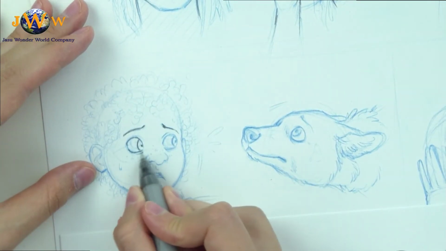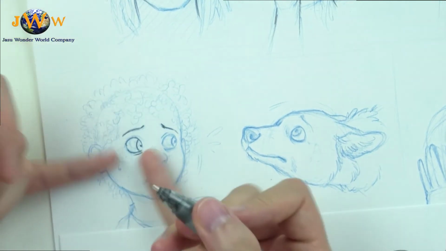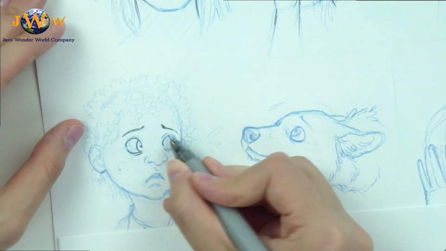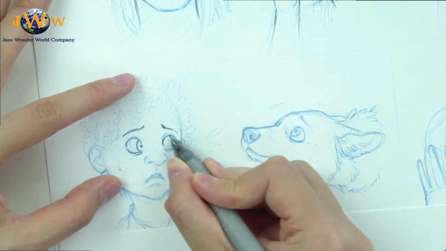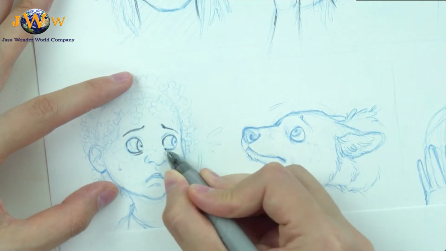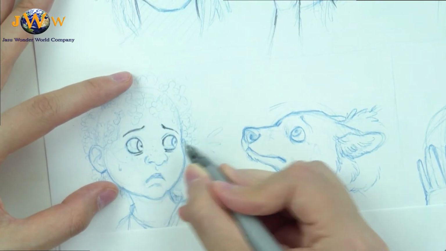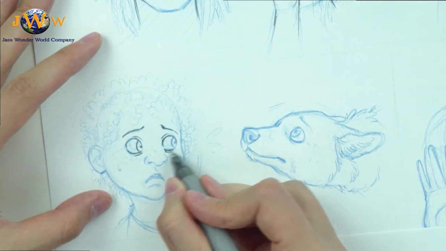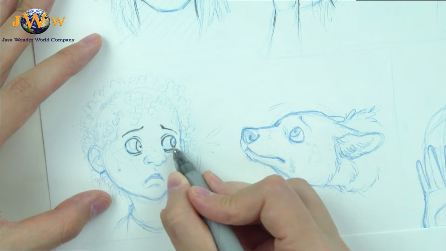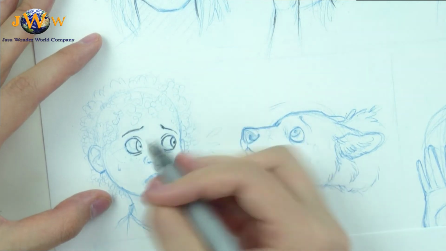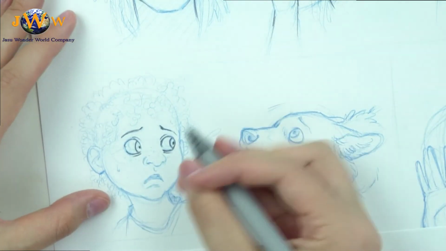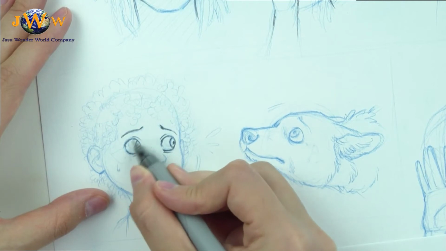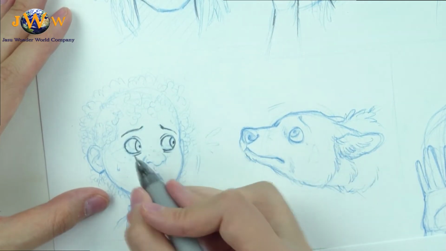A line or two under the eyes will also help to bring the fear to the face of the character, like this. You see, the boy looks like his eyes are about to pop out of his head.